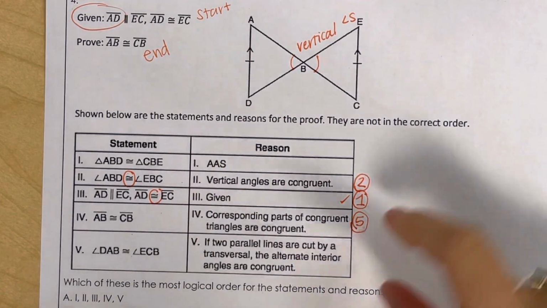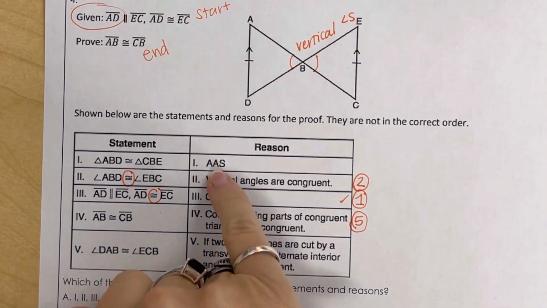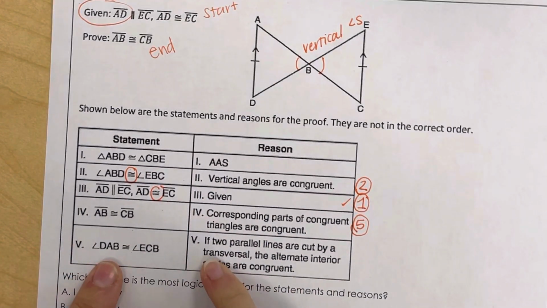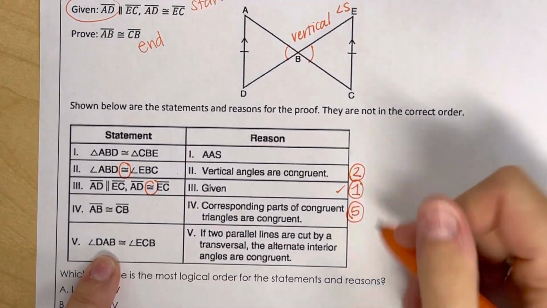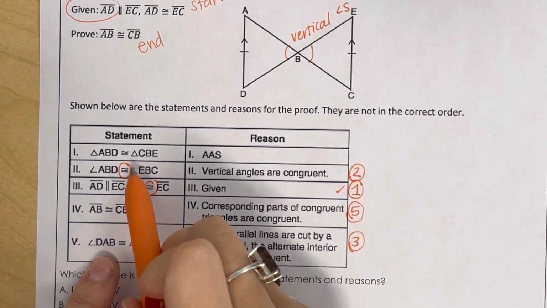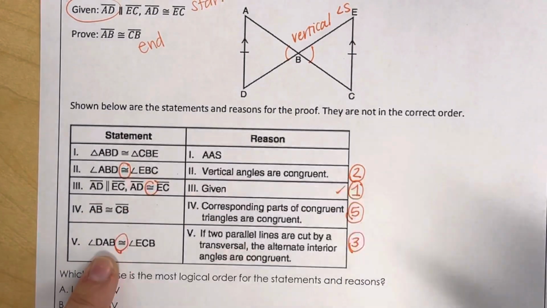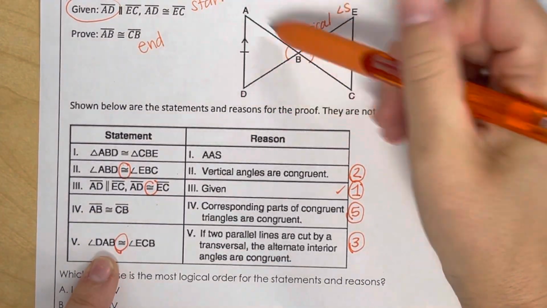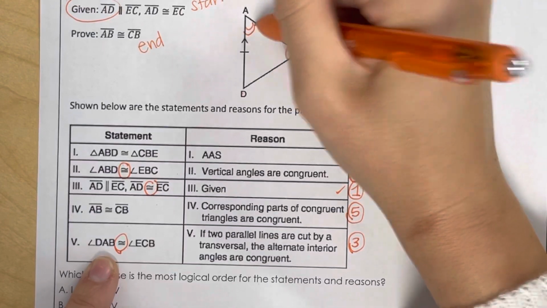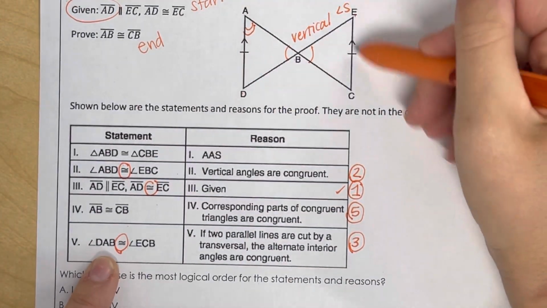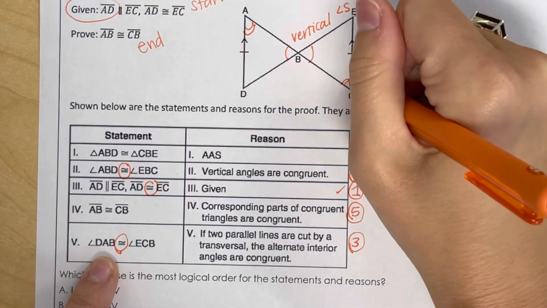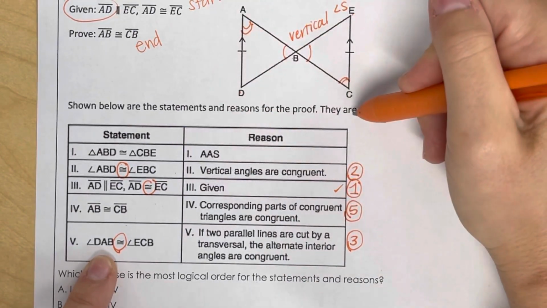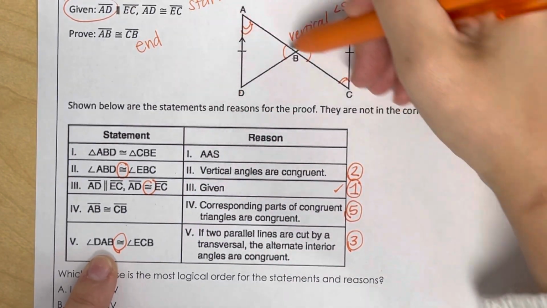And looking between what's left, that one doesn't make sense. So it's going to have to be this one right here as my next step, number 3, because you have to have 3 congruent symbols. So angle DAB right here is congruent to angle ECB right over here, because these are parallel lines cut by a transversal.